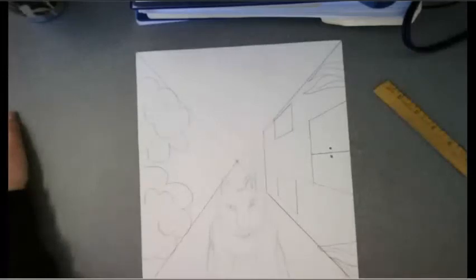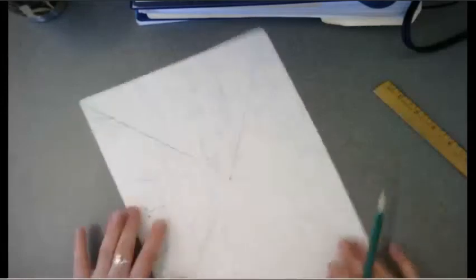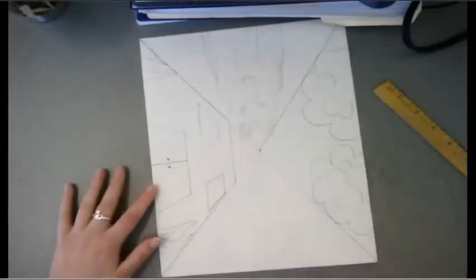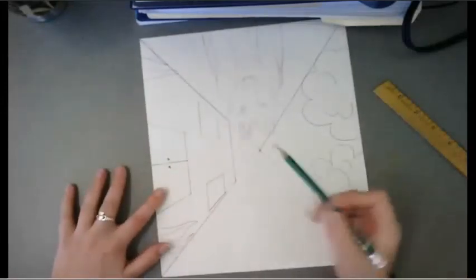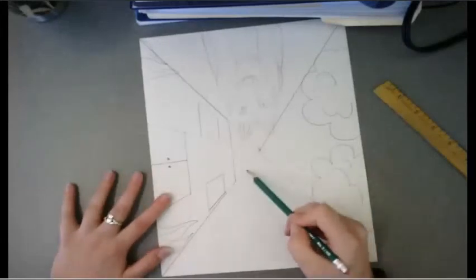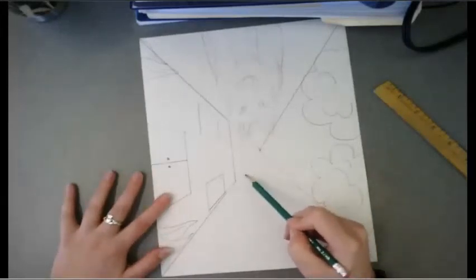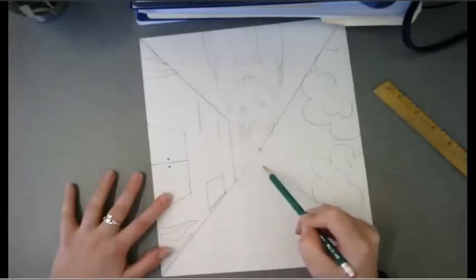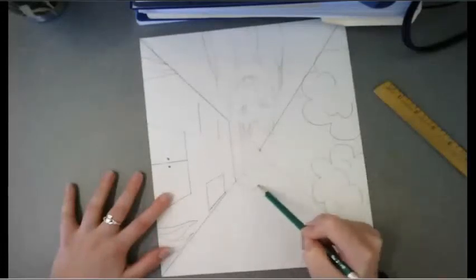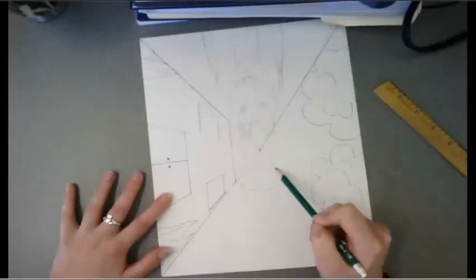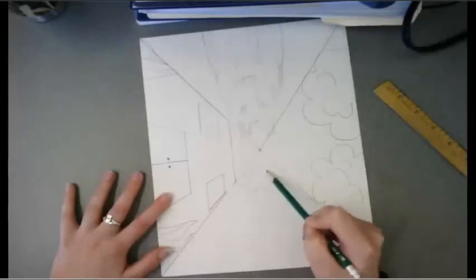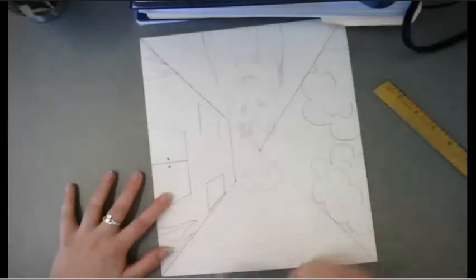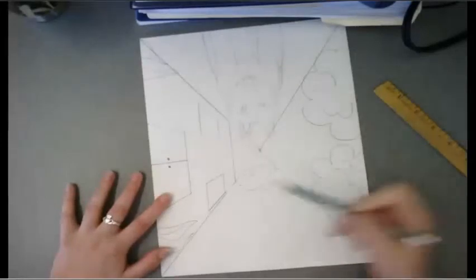What could we have? We definitely have a tree. So I'm going to draw a tree. I'm going to start up here, because up here is going to be the top of my tree and it's going to be small. You want to make sure that you stay within those lines. And then as you come forward, your lines are going to go out.